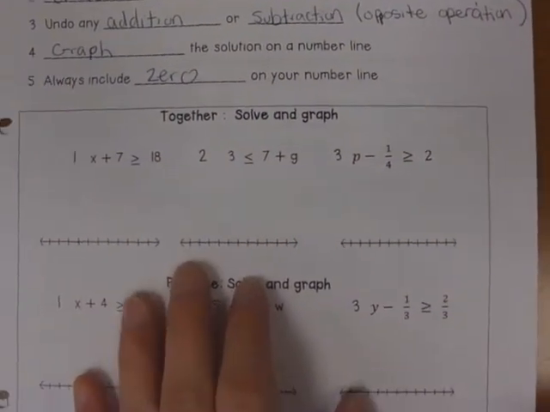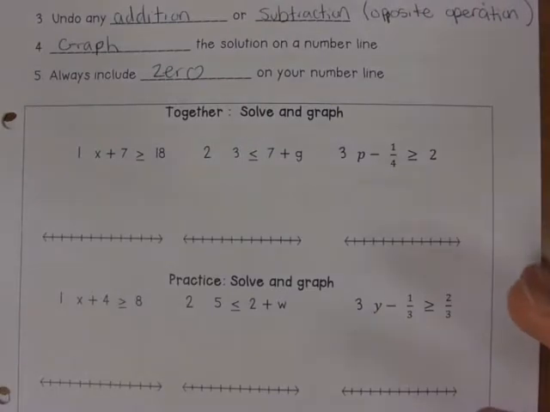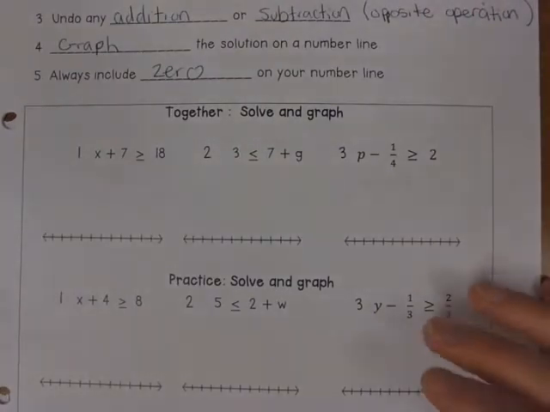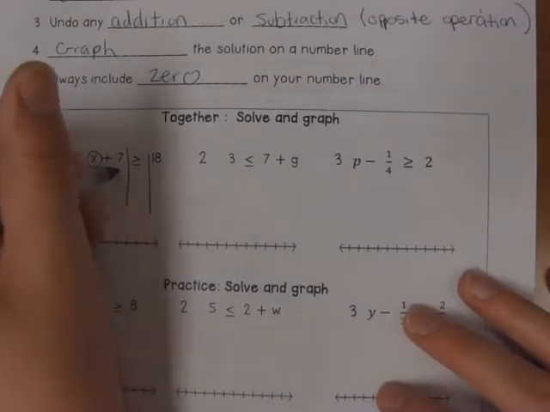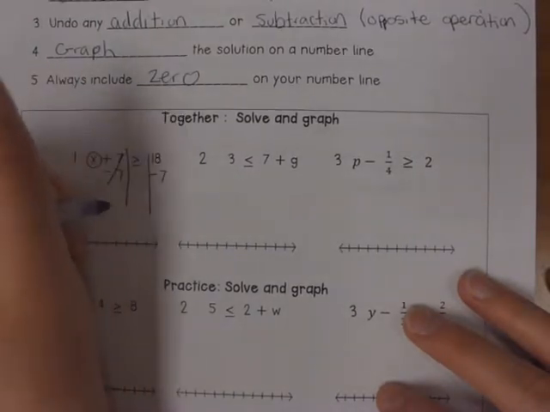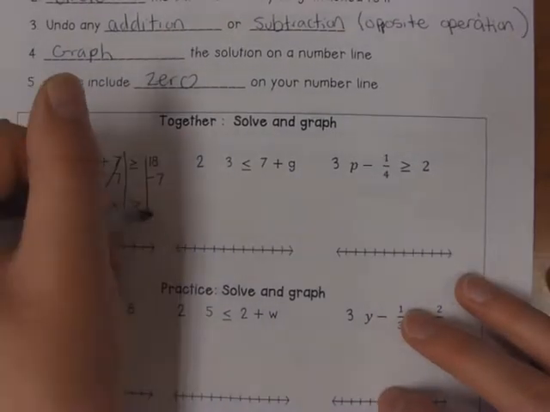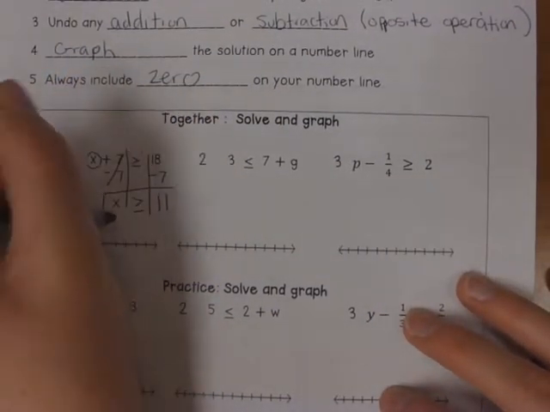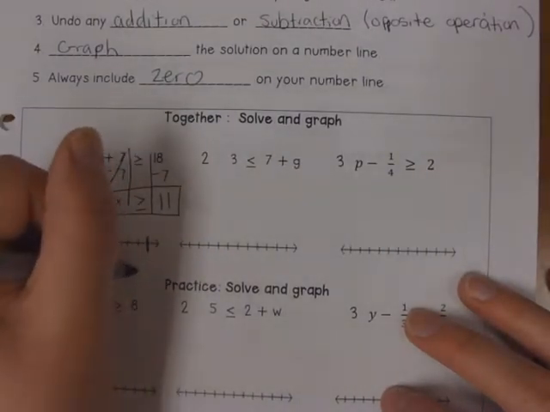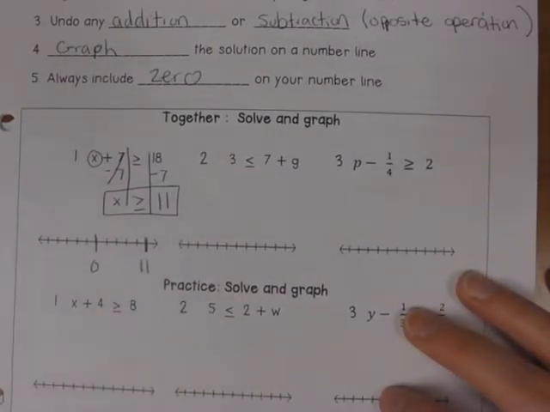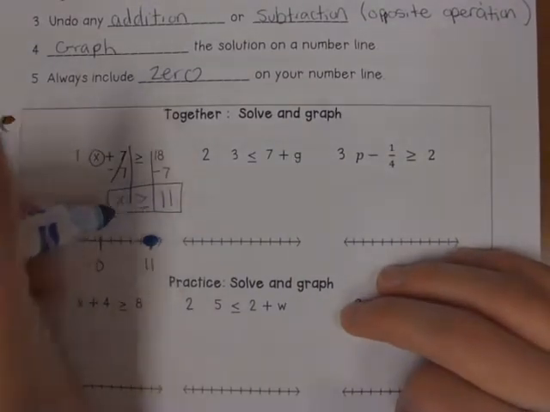Okay, so now I'm going to do these 3 practice problems with you. And if you notice, it is really similar to equations, right? The only thing different is you're graphing now. Okay, railroad track, circle the variable, minus 7, minus 7. Those cancel. X is greater than or equal to, what is 18 minus 7? 11. And now I'm going to have 0 here. I'm going to have 11 over here. It is a closed circle because it has the equal sign underneath. And it's numbers greater than 11.